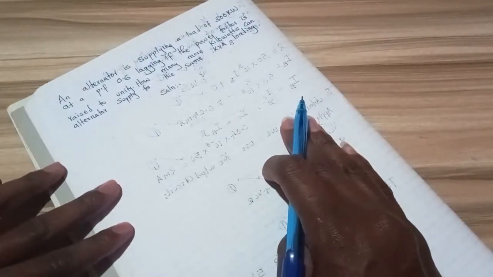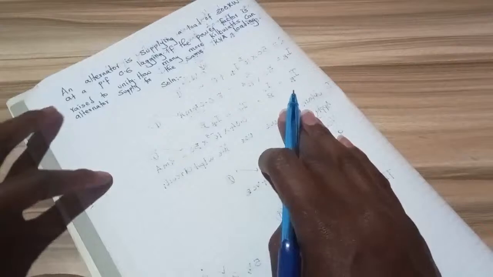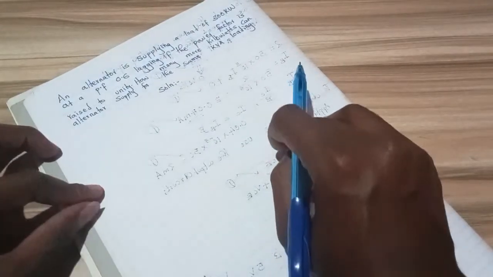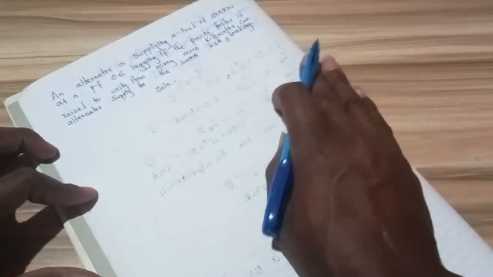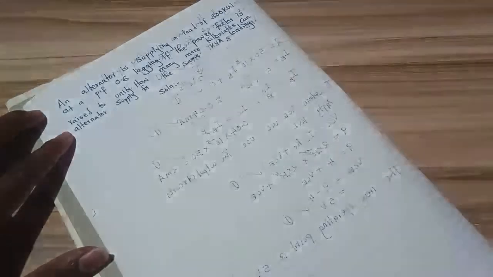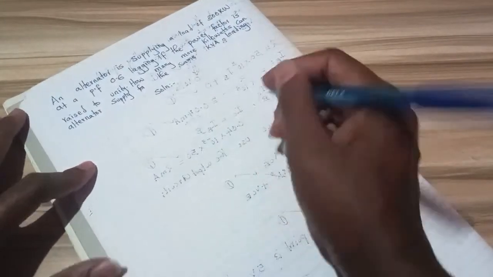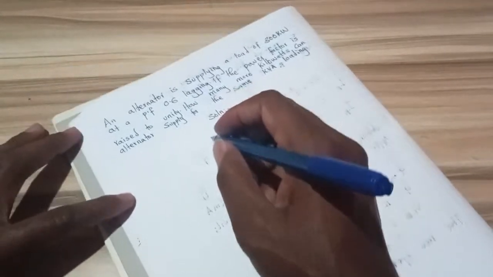So when it comes to power factor, it is a very crucial element in issues to do with power transmission and anything else relating to power. It also affects the transmission channels and the distribution networks. Now let's see the solution for this one.